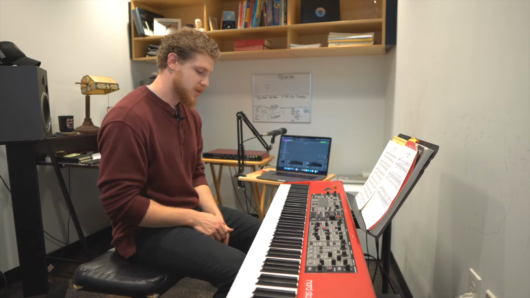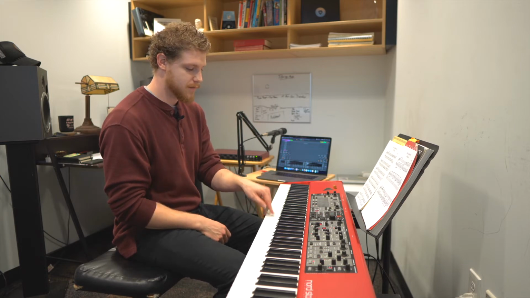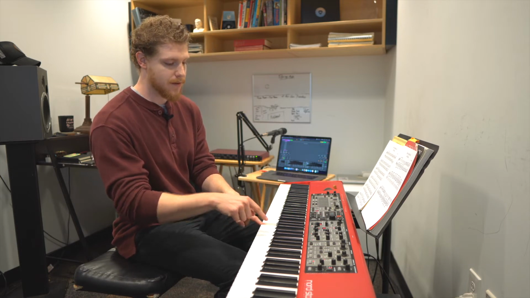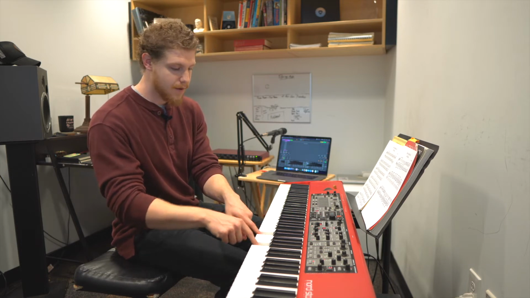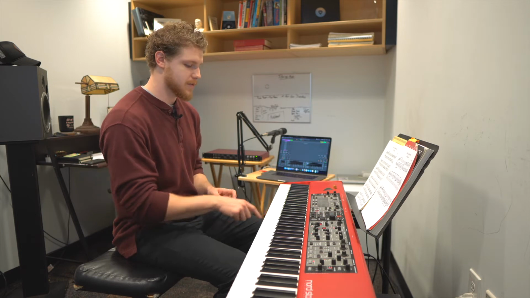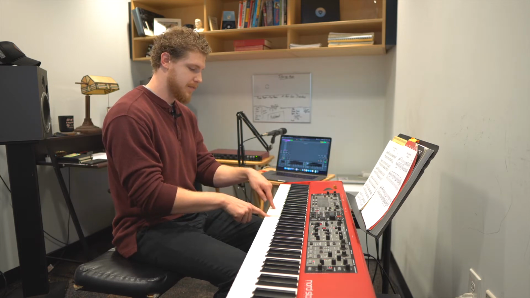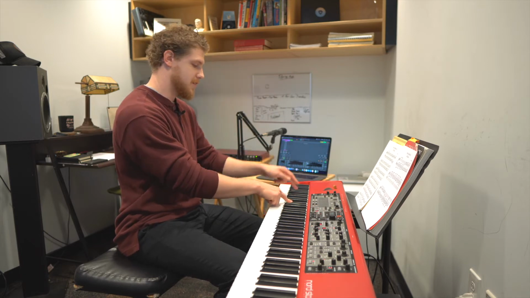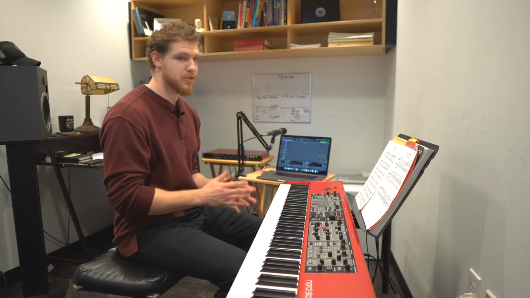So if you're familiar with the circle of fifths, it starts on C, and you go up a fifth to the key of G, up a fifth to the key of D, up a fifth to the key of A, or counterclockwise, down a fifth to the key of F, down a fifth to the key of B flat, down a fifth to the key of E flat, right? But those are all fifths.